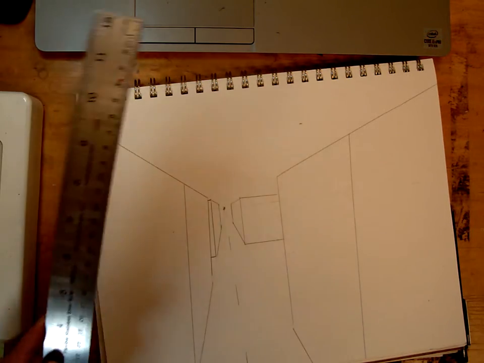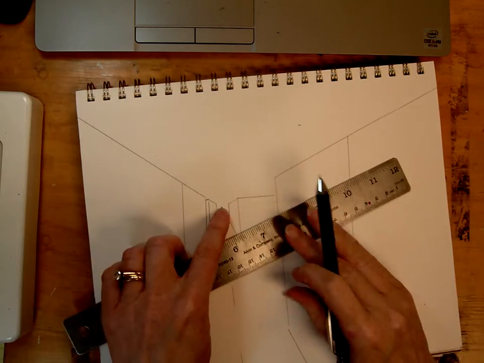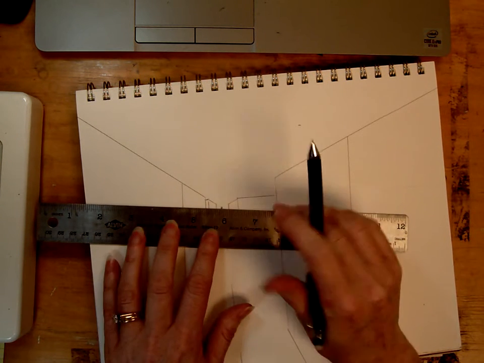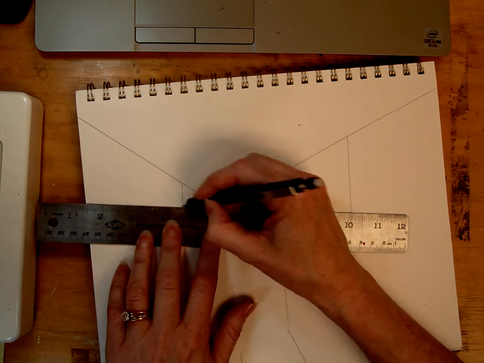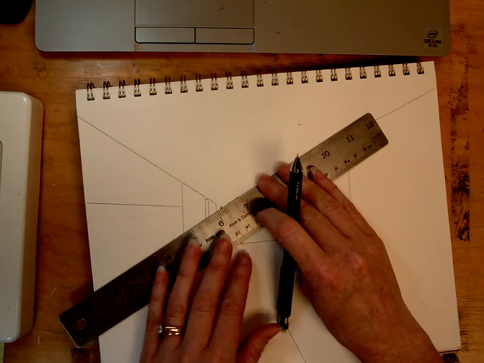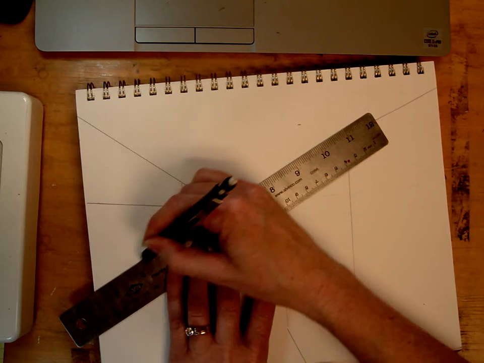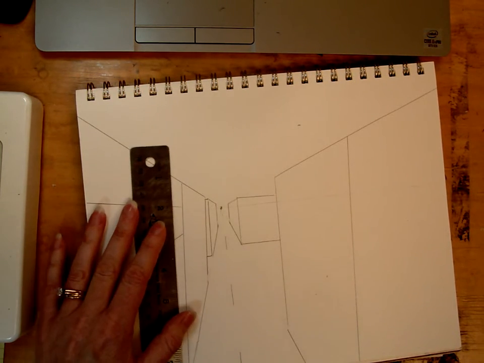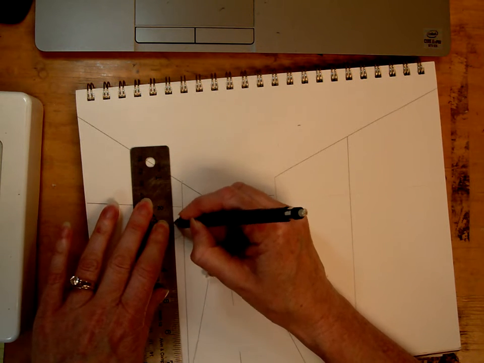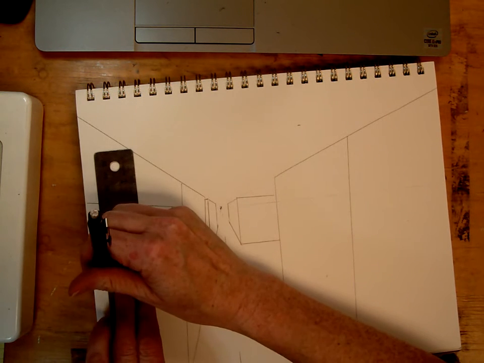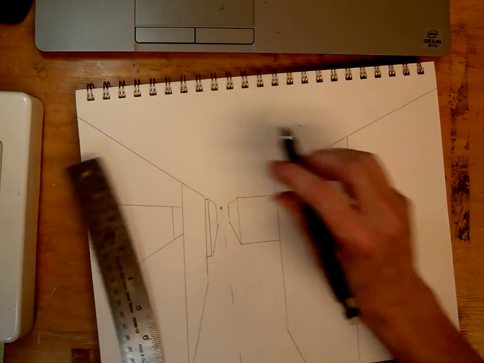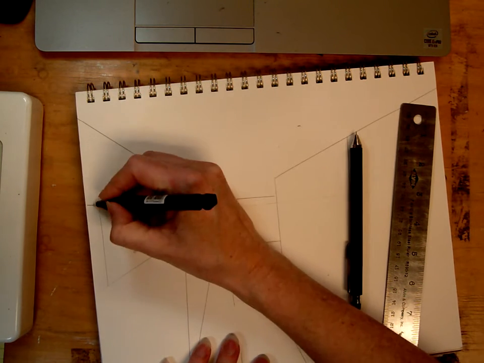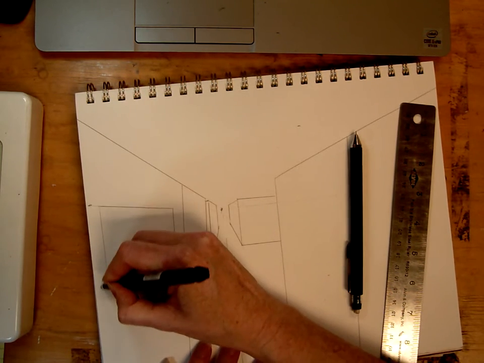Now let's add some windows and doors. So I'm going to use my perspective, my vanishing point. Okay, and I'm going to turn it, line it up. Okay, I'm going to have a window right here. There's the top of my window. And there is the bottom of my window. Okay, now I want to bring it in a little bit, go straight up and down, here, straight up and down. I no longer need these lines, erase these.